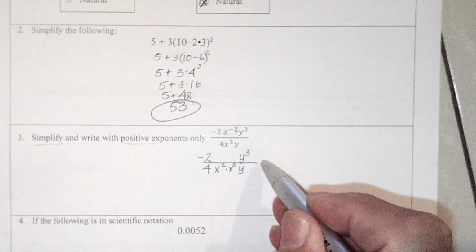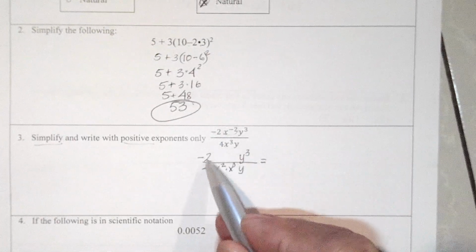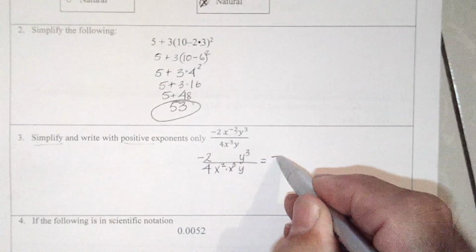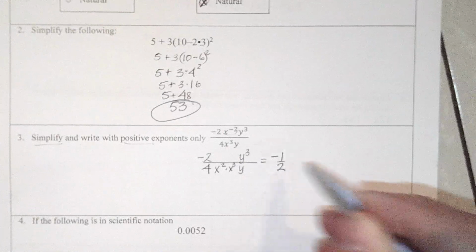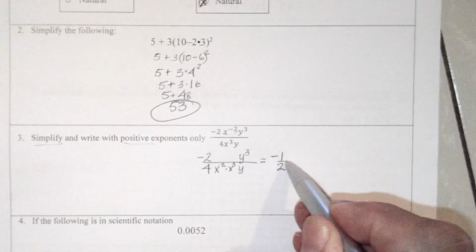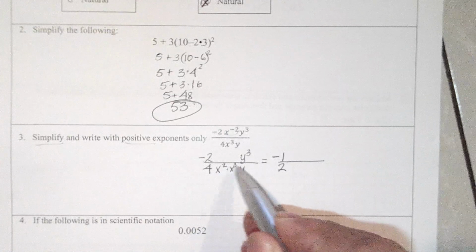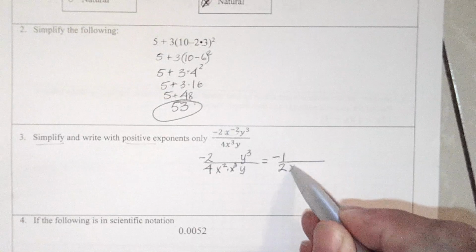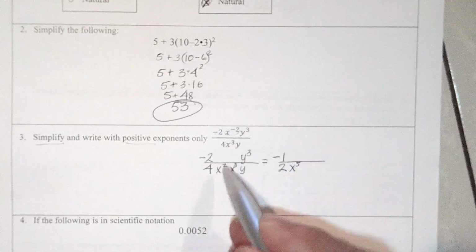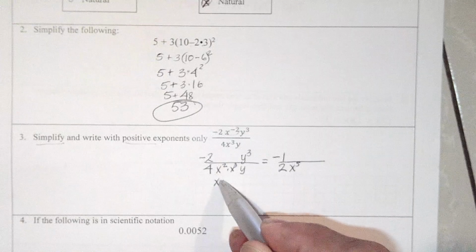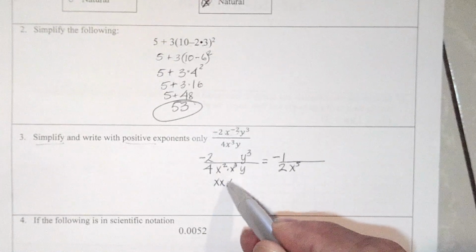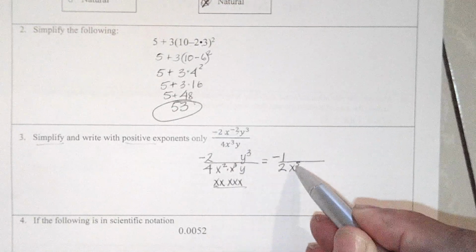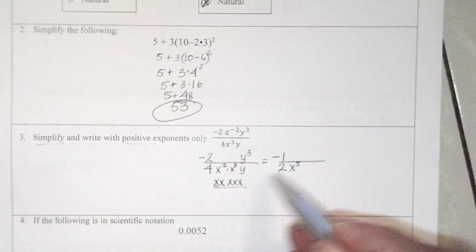Now, this negative 2 divided by 4, 2 goes into both, so that's negative 1/2. And then we have in the denominator x squared times x to the third. When you multiply, you add the powers, so we got x to the 5th. Or x squared means x times x, and x to the third means x times x times x. Repeated multiplication is a power, 5 x's multiplied.